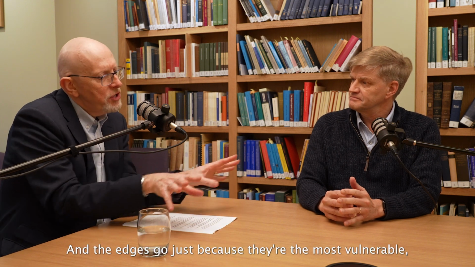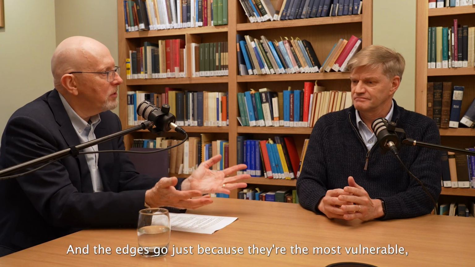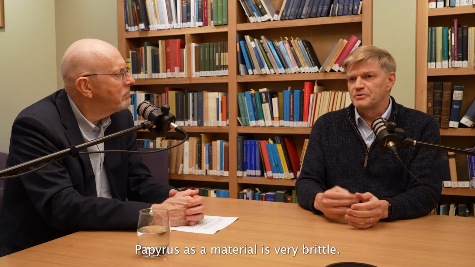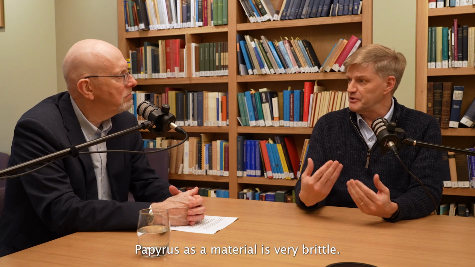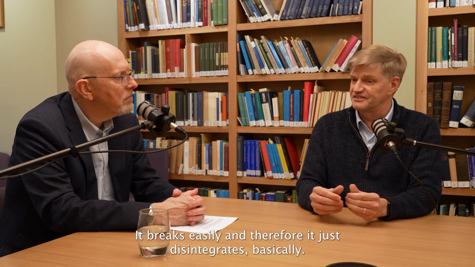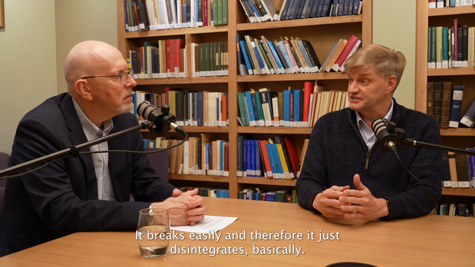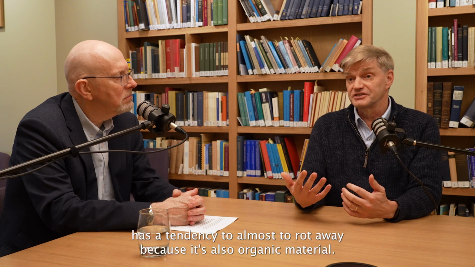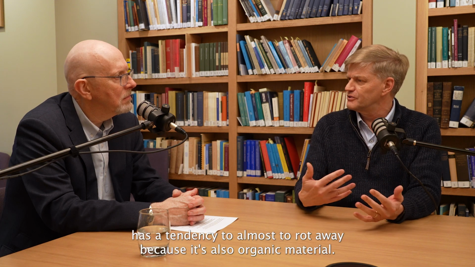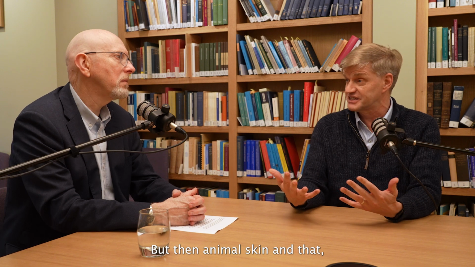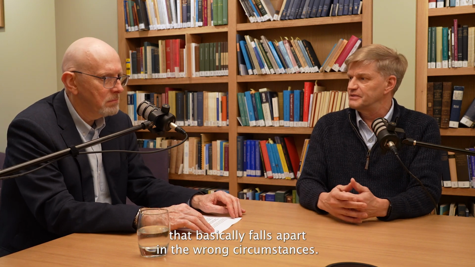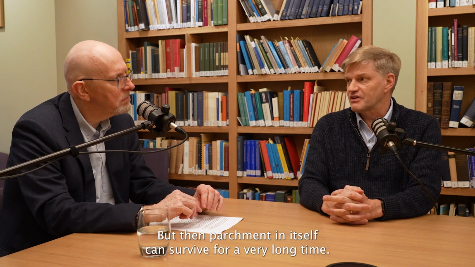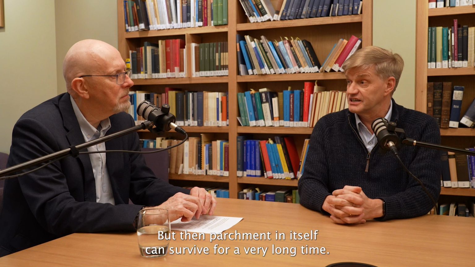Right. And the edges go just because they're the most vulnerable, are they? Or they get damp or they just get abraded? Papyrus as a material is very brittle. It breaks easily and therefore it just disintegrates, basically. So that is the biggest problem with papyrus. Parchment has a tendency to rot away because it's also organic material, animal skin, and that basically falls apart in the wrong circumstances. But then parchment in itself can survive for a very long time.